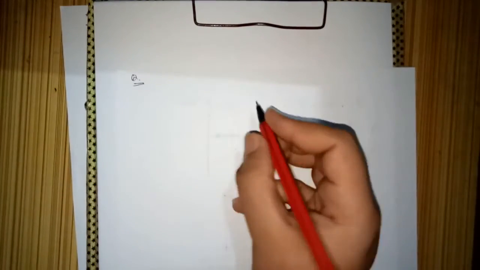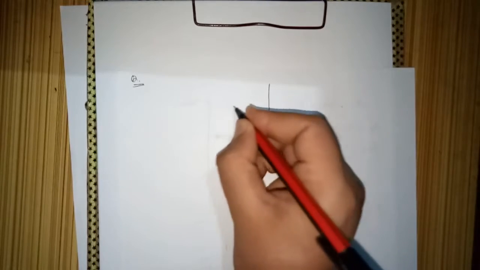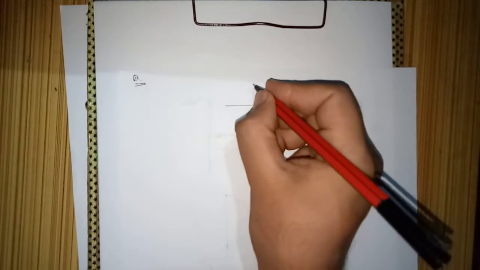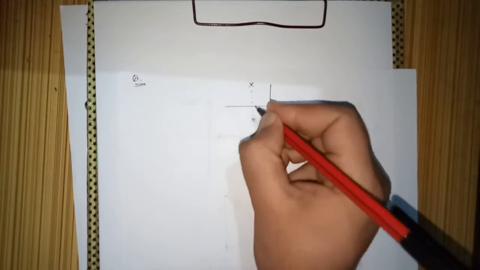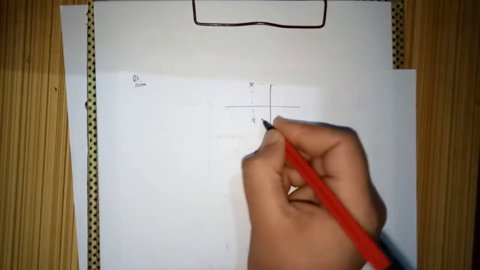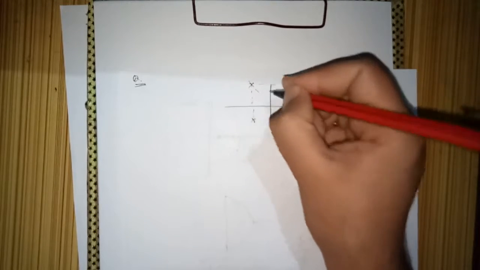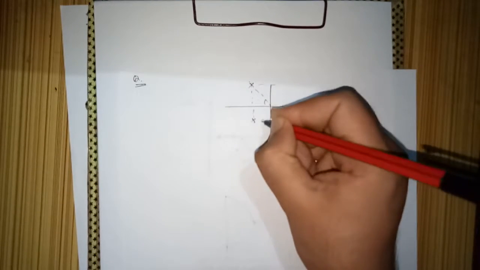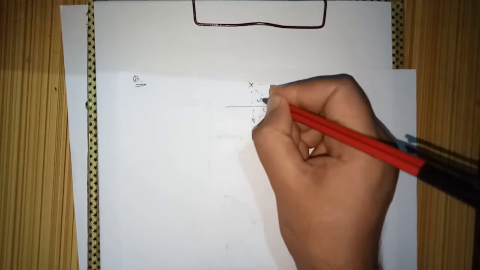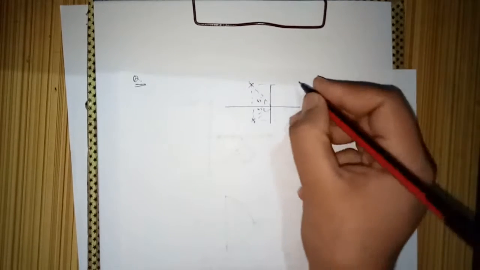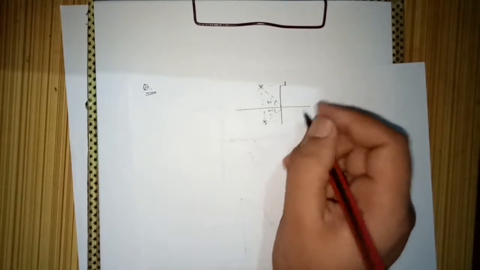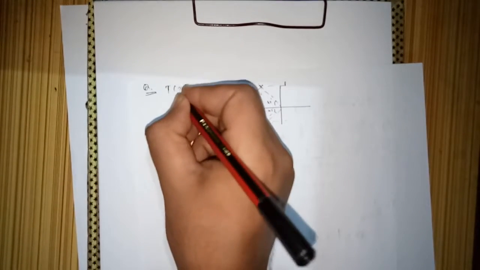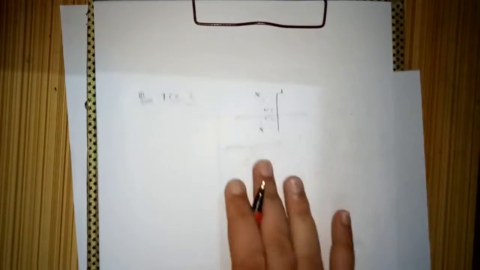Question: the poles of a second order system are given here, and there are two complex conjugate poles. Let me draw their angle, and the angle shown is 45 degrees, right? This value is 1. Now we need to find its transfer function in terms of a second order system.